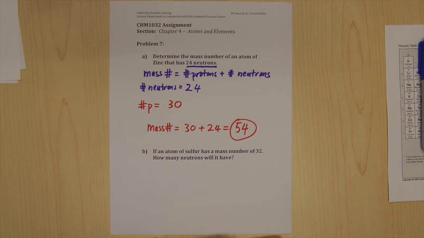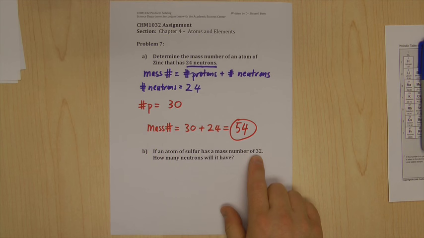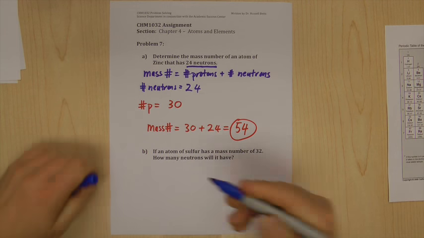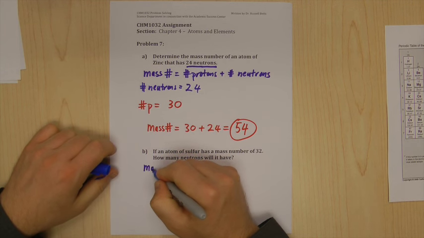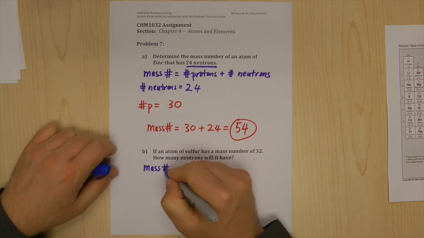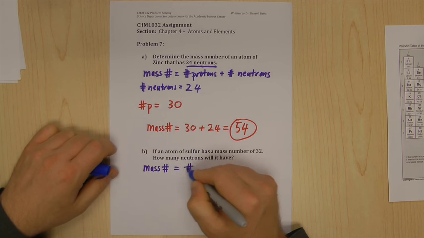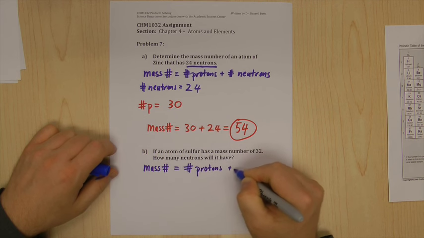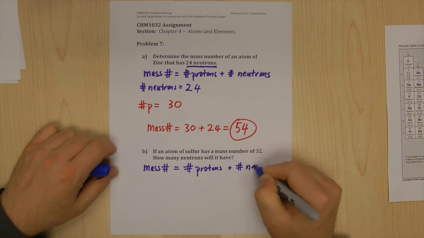All right, part B. If an atom of sulfur has a mass number of 32, how many neutrons will it have? So now we're kind of working backwards. We know the mass number. We want to know how many neutrons there are. So let's just write down the equation. Mass number equals number of protons plus the number of neutrons.